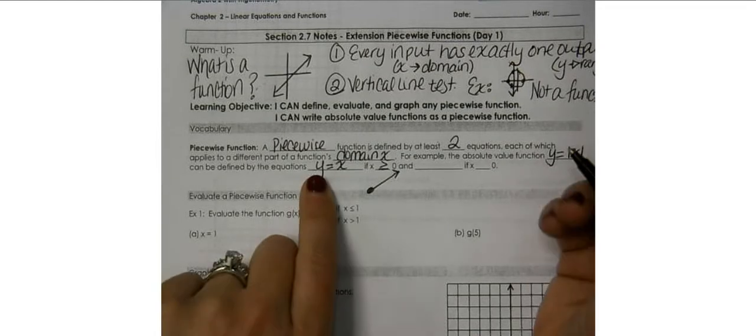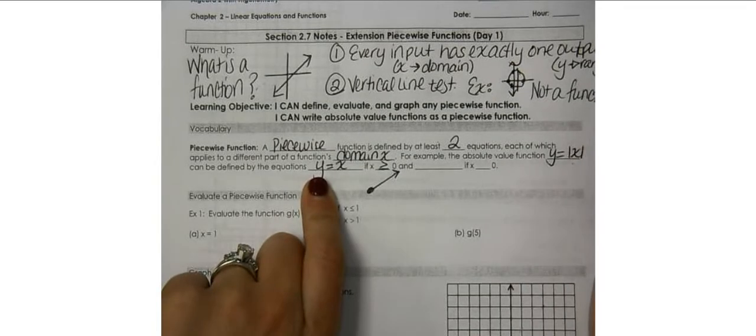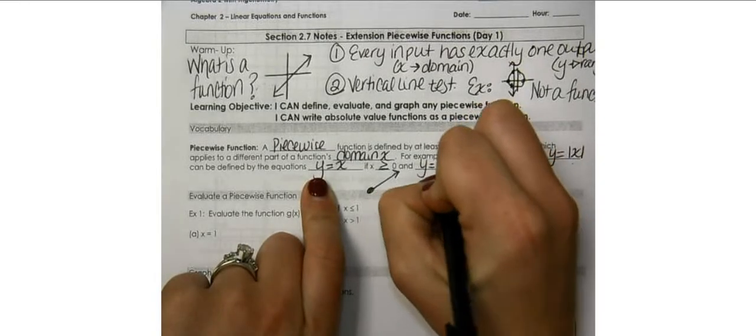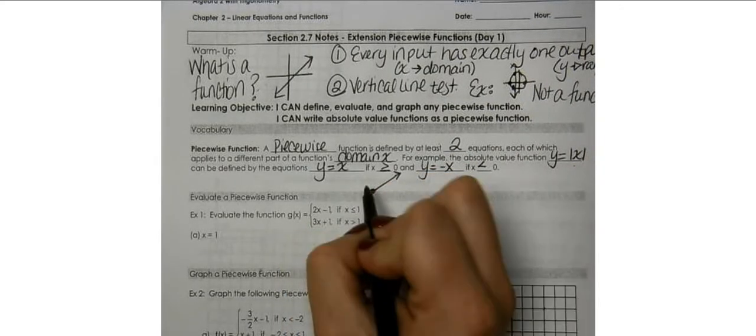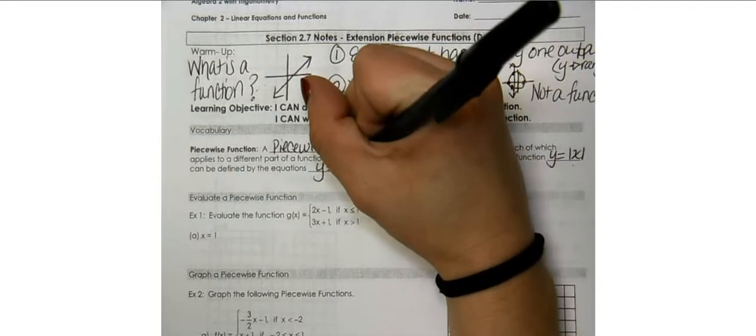The other equation is y equals negative x, and that represents the left side of the graph. And we only use y equals negative x if x is less than 0. So if I were to graph y equals negative x just for x less than 0, I would actually have an open circle on top of a closed circle, and I would draw a ray pointing to the left.